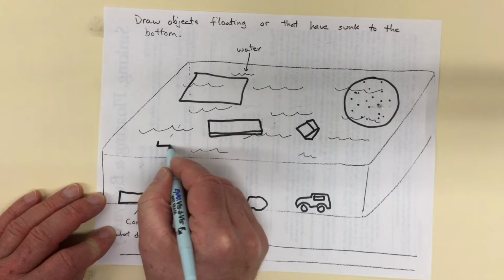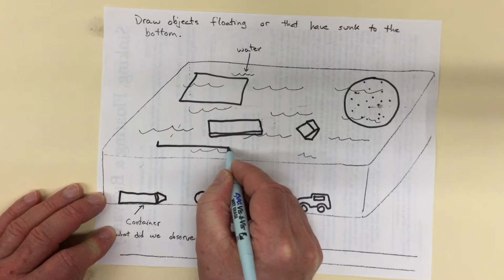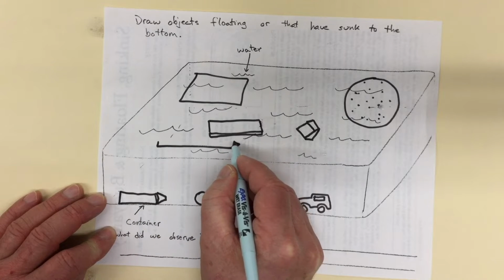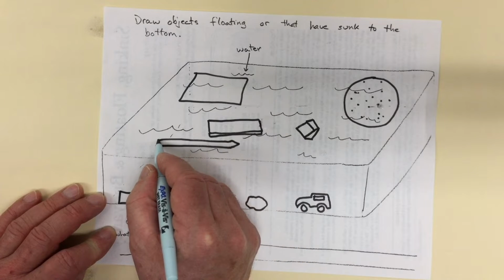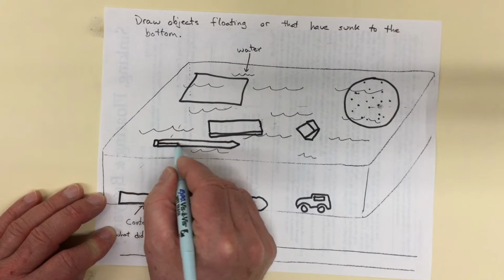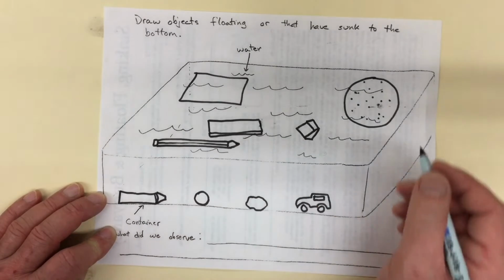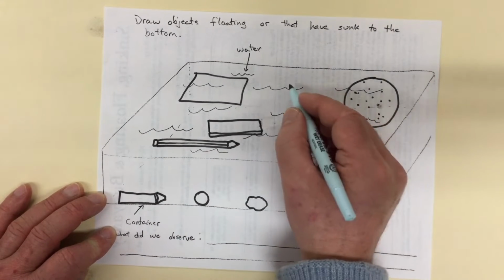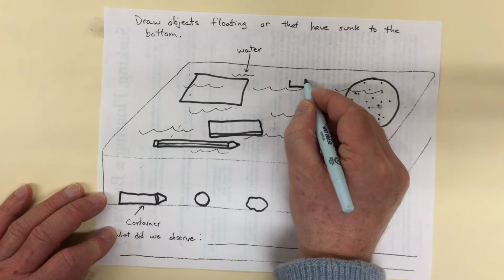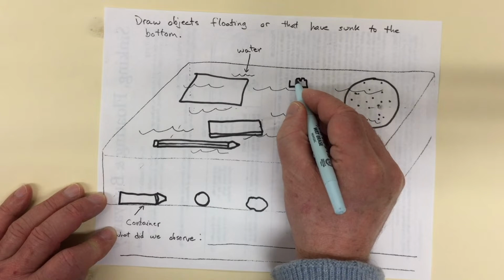Whereas the pencil, it floated. And the little piece of Lego, that floated.